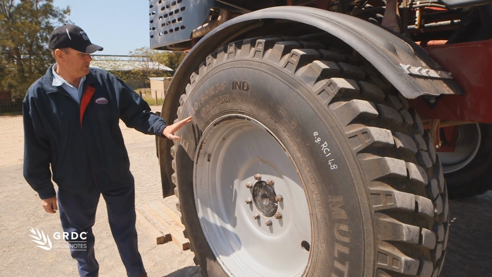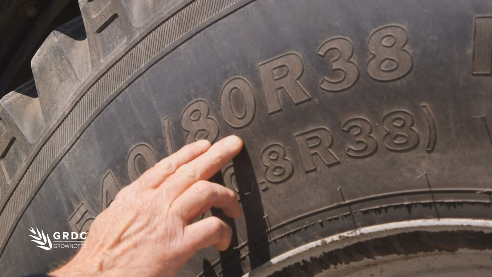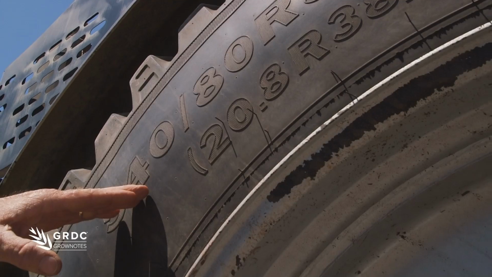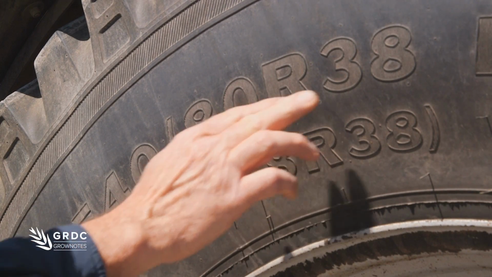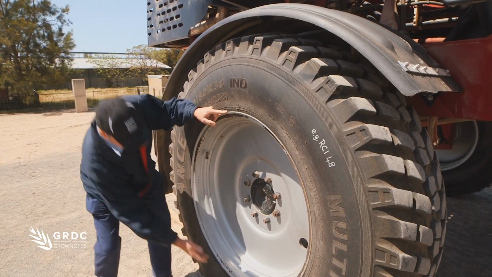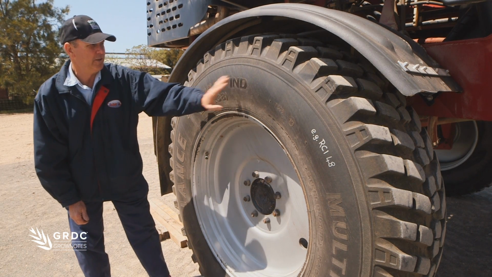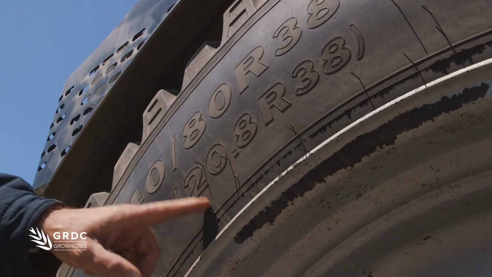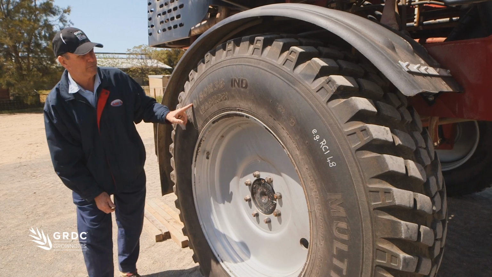Obviously we're all familiar with this. The 540 is the width of the tread, 80% of the 540 is the depth of the tyre. R, it's a radial, 38 inch is the rim, and this one just happens to be an industrial tyre. And this is the old imperial figures, which now is the new metric 540/80 R38.